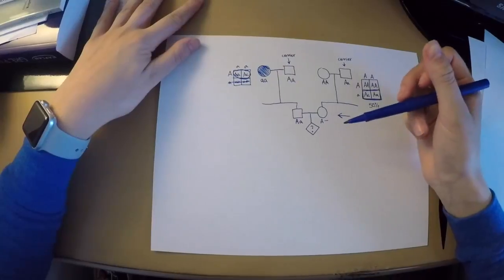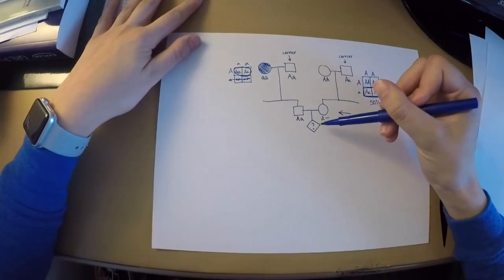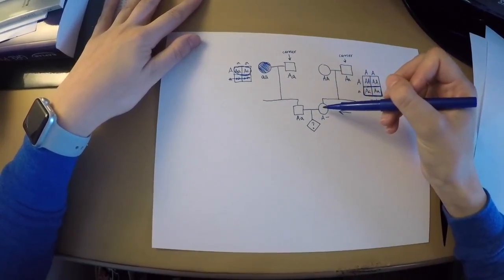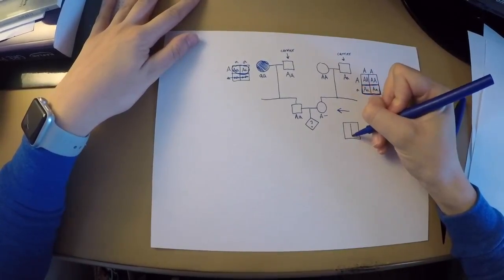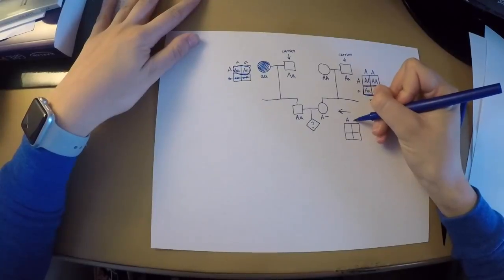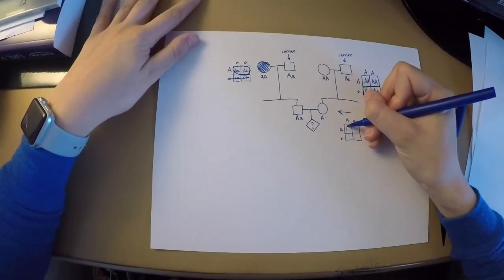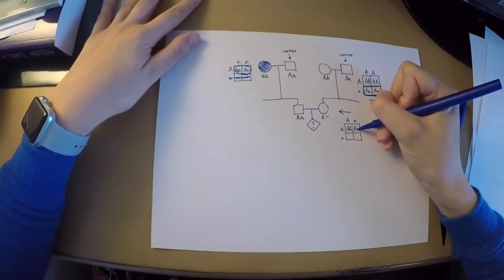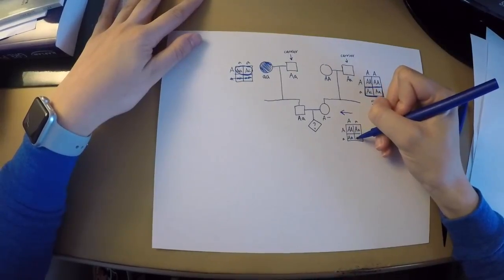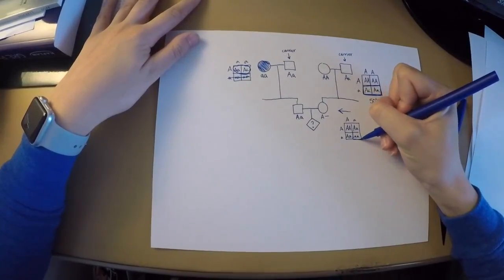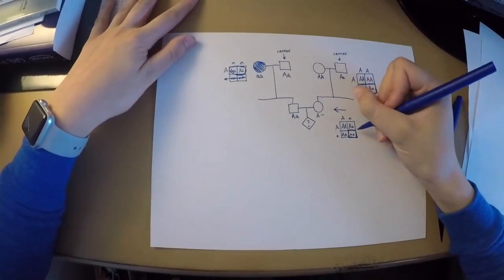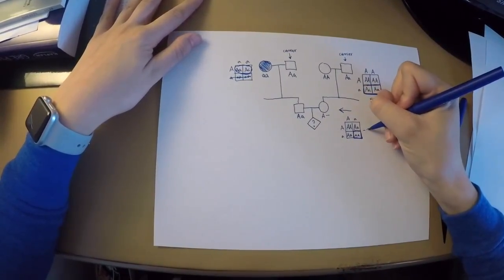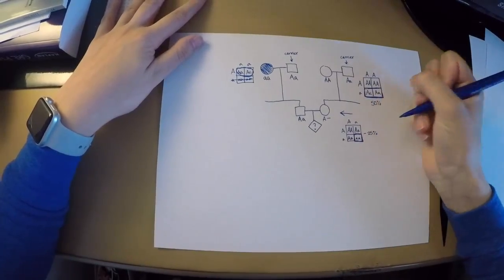Now we need to determine the probability that if both of the parents are carriers, that their child will have the disease. You see right here, this is the only incidence where the child could have the disease. 1 in 4 is 25%.